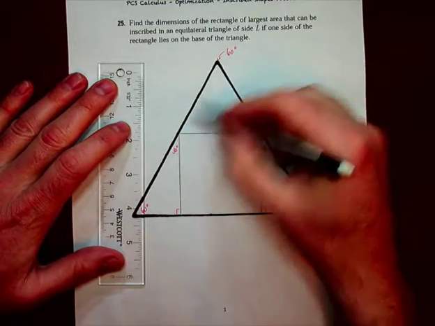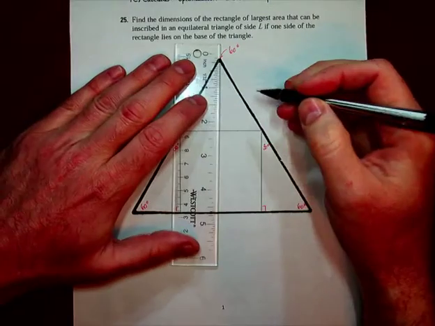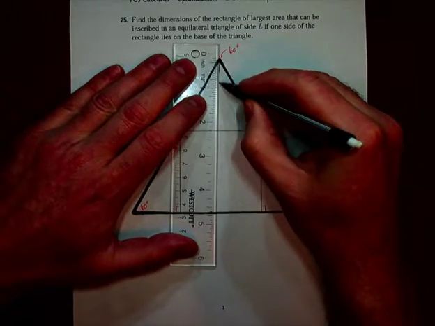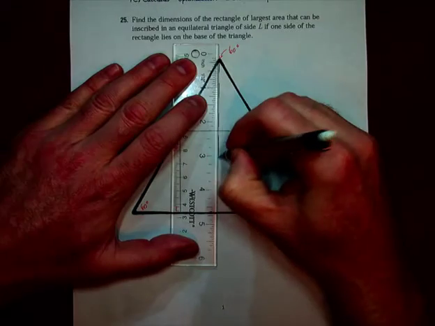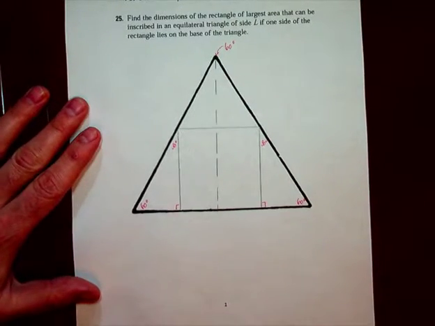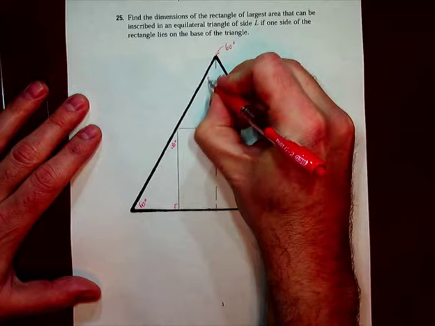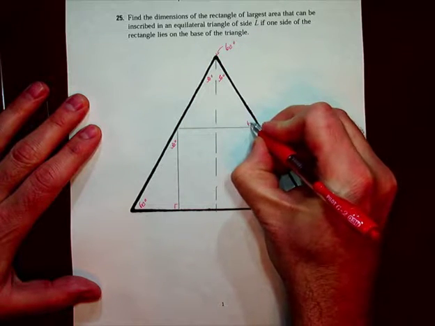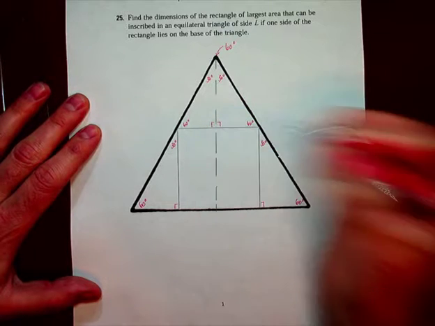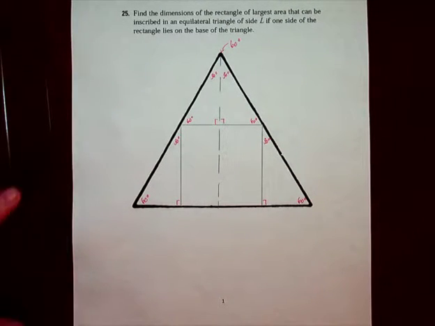But this one up here is, again, an equilateral triangle. Let's go ahead and drop the altitude down. And that will cut that equilateral triangle into two 30, 60, 90 right triangles, right? So that's 30 degrees, that's 30 degrees, that's 60 degrees, that's 60 degrees, and all of a sudden I have 30, 60, 90 right triangles all over the place, okay?